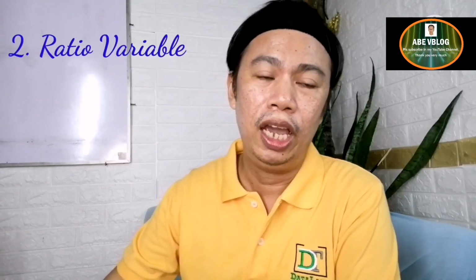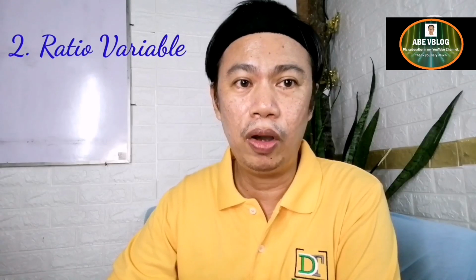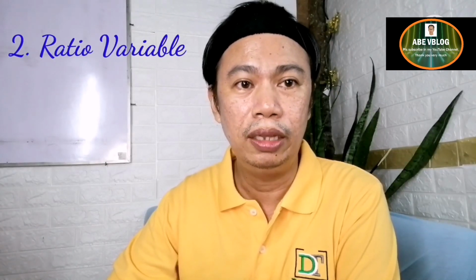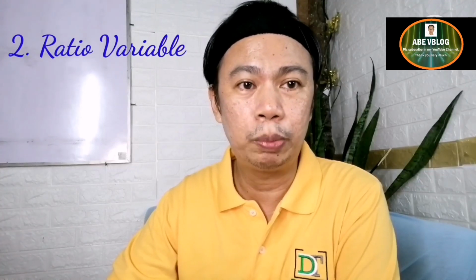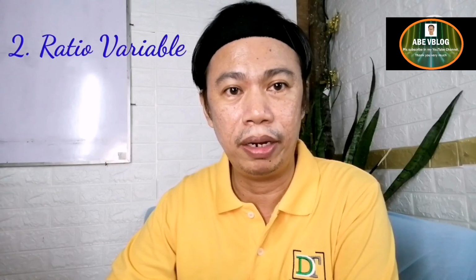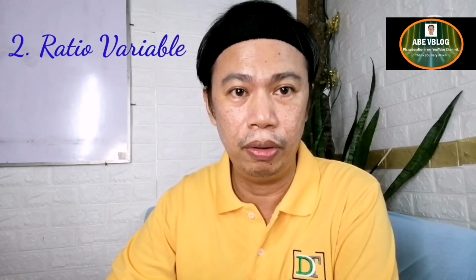Of course, every individual upon birth has a weight and a height. So also with distance, because we know that distance is the space between two points. The distance from the first point to another point, that's the distance. That's why that's a variable. If there is no zero, that is the variable. The zero is also the indication of the starting point.